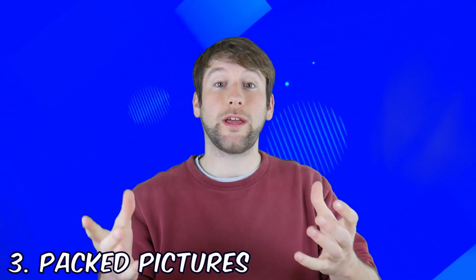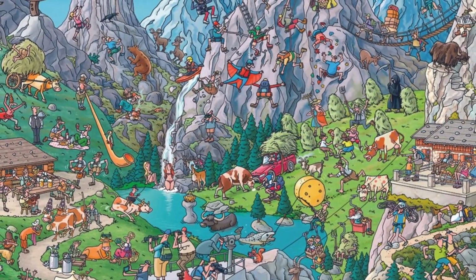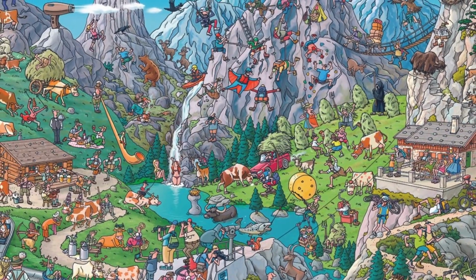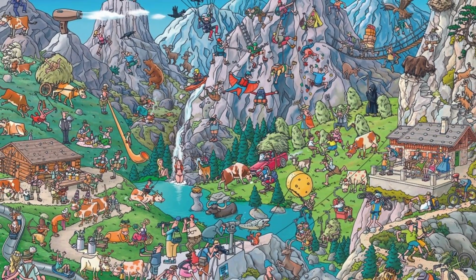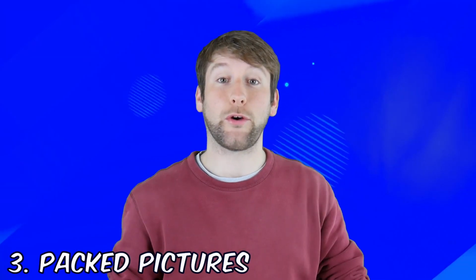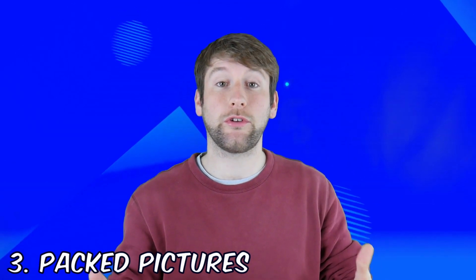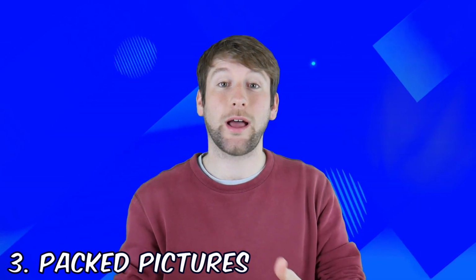Number 3 is Packed Pictures. Packed pictures are those crazy cartoon pictures that you get in Where's Wally books or on novelty jigsaws. They're packed full of different objects, animals, people doing crazy things, and just general chaos. They're a goldmine for vocabulary and they get students really engaged. You can play with any number of students, any age, any ability, online or in person.